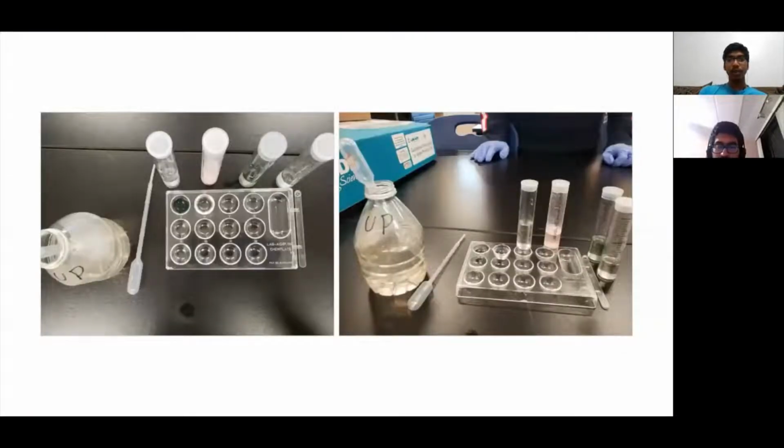So here are the test results from upstream. In the upstream water sample, we found that the color was a greenish color, which meant that the pH was around 8.